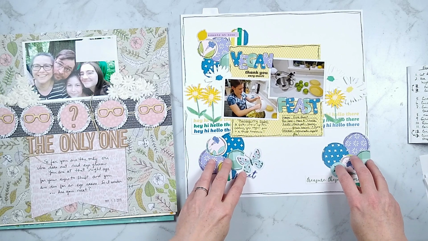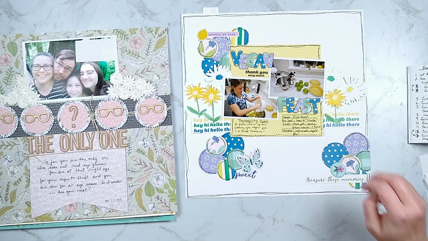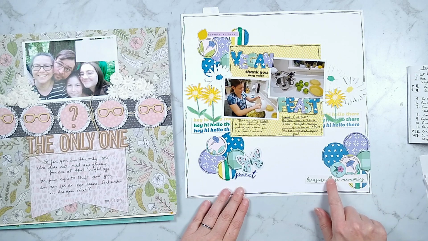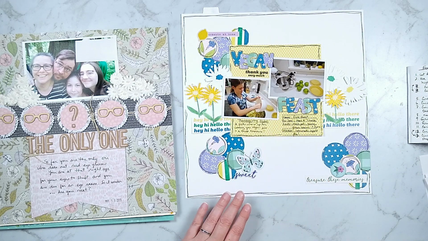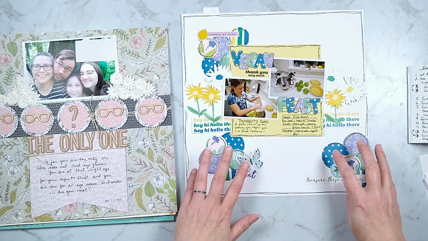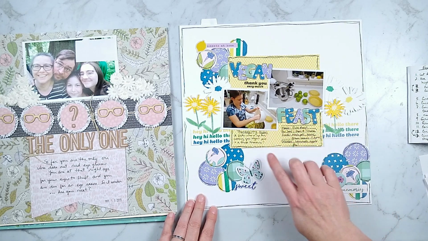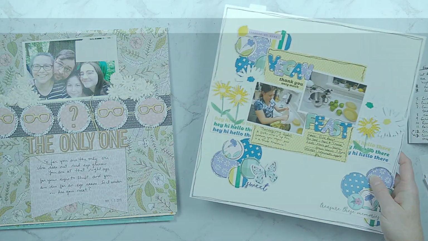Here I've started using circles as clusters for the kind of typical 3-cluster layout design for embellishing, and I've just added a few pieces to each of those clusters to spice them up just a little bit, but the circles are really the focus here. And I've chosen those circles because my daughter is making a pie, which is a circle shape, so that lends well to the story.